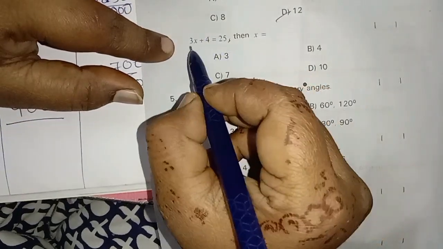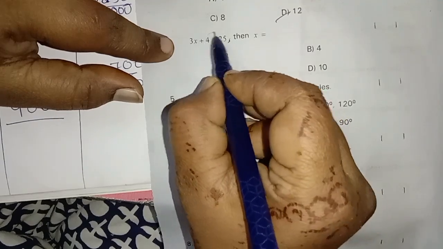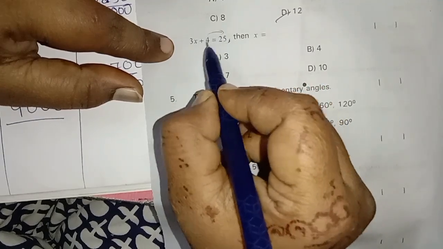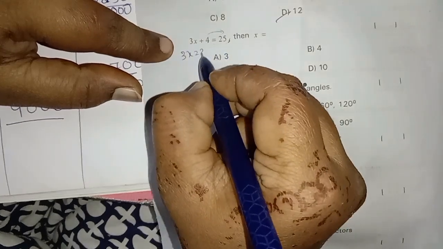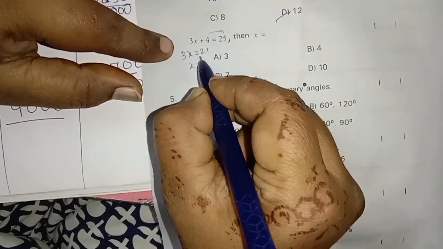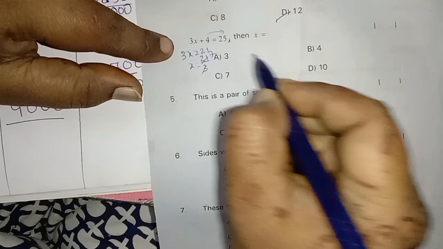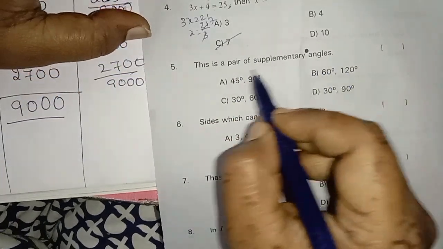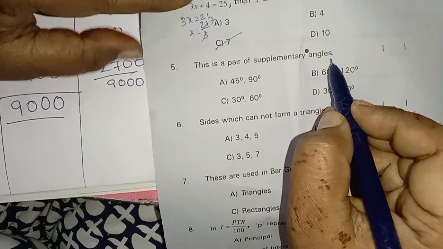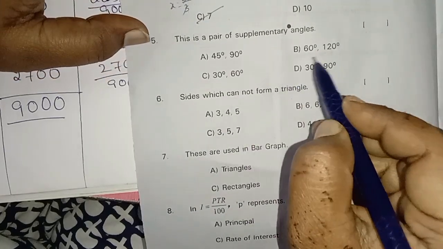Find x. 3x plus 4 equals 25, right? Transpose 4: 25 minus 4 means you will get 21. 3x equals 21, so x equals 21 by 3, which is 7. Answer 7. This is a pair of supplementary angles. Supplementary means after adding two angles, it should equal 180.